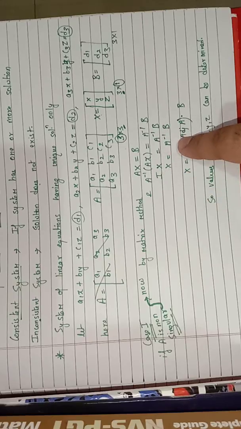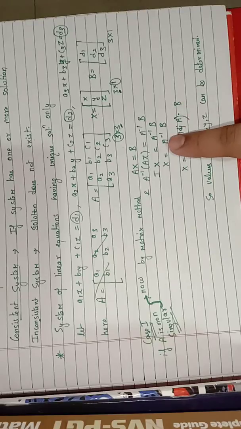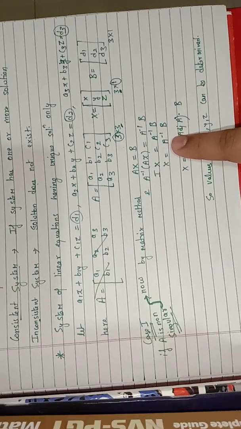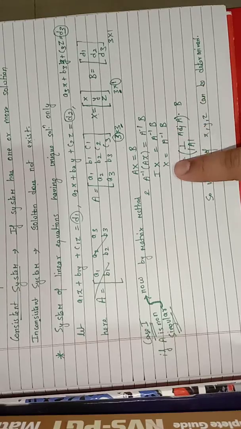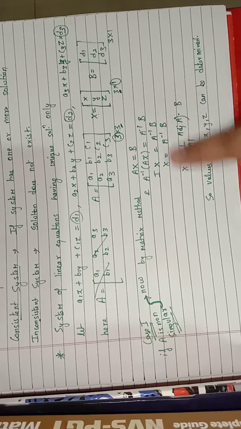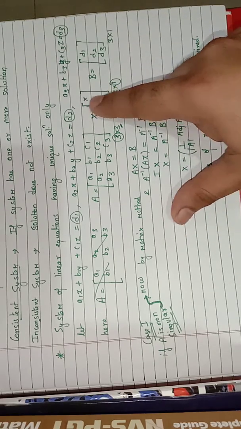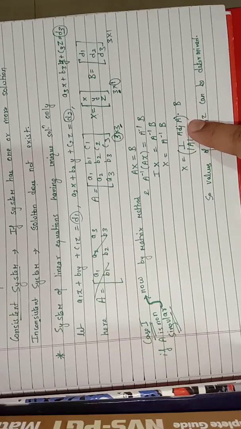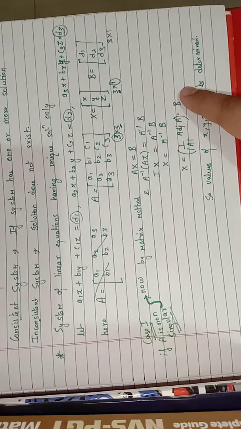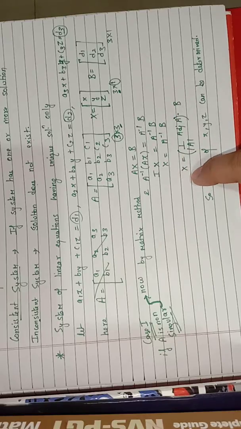So X will be equal to A inverse B, and we know the formula for A inverse; we studied the inverse formula in the adjoint lesson. A inverse can be written as 1 upon determinant A, adjoint A, multiplied by B. So this is the formula where you can calculate the values of the unknowns. The values of these variables x, y and z will come from 1 upon determinant A, adjoint A into B.